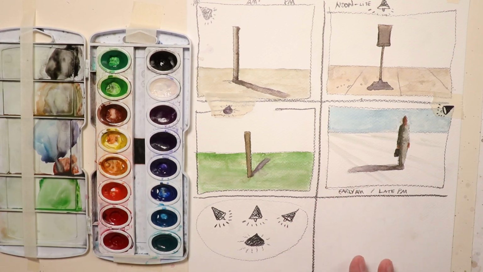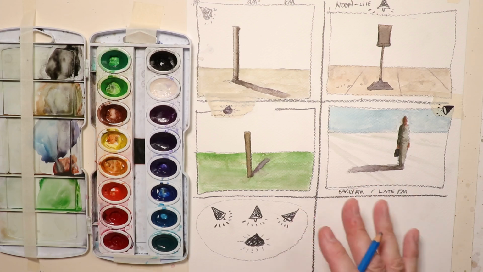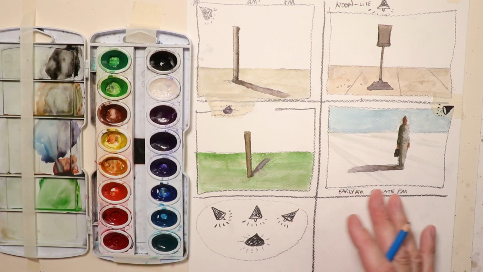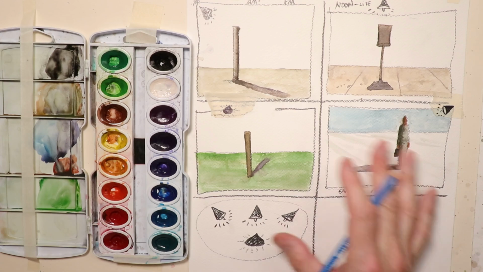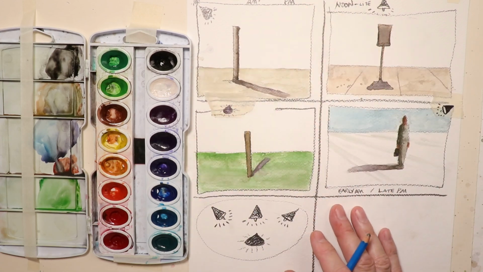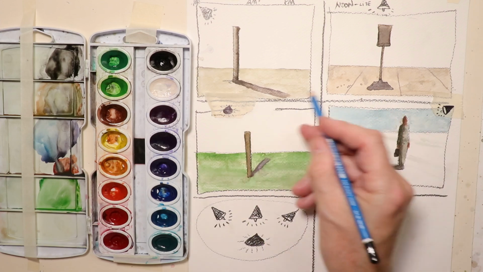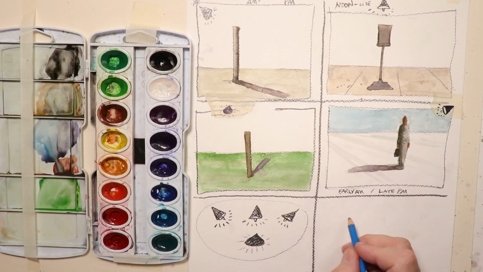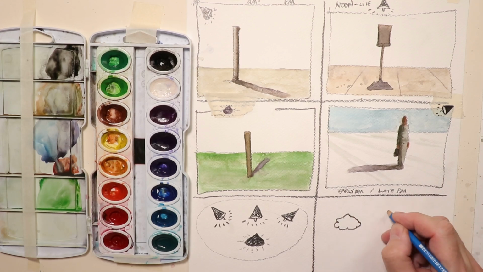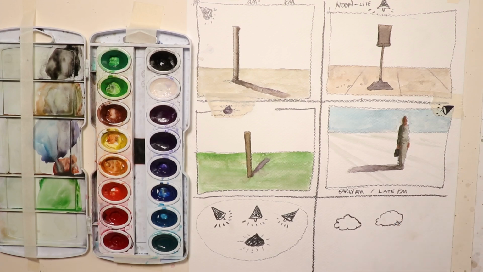The sunlight. Maybe it's a light bulb in a room or a spotlight in a room, or maybe it's a cloudy day and you don't even have any shadowing. So in this case, if it was a cloudy day and you don't see any cast shadows in your paintings, you might just put a cloudy insignia like this. You might just put that cloud shape somewhere on your paper.